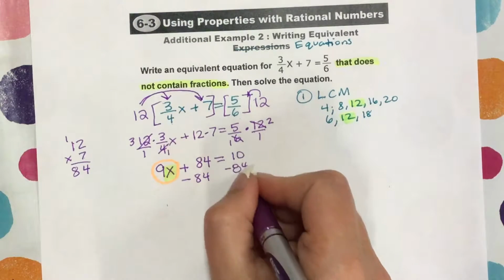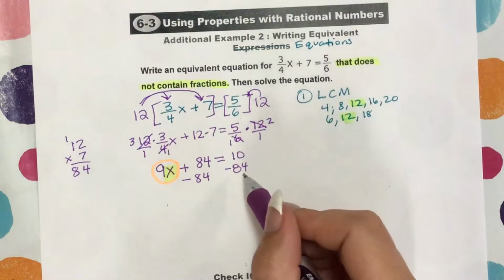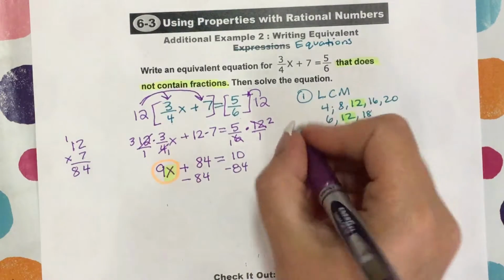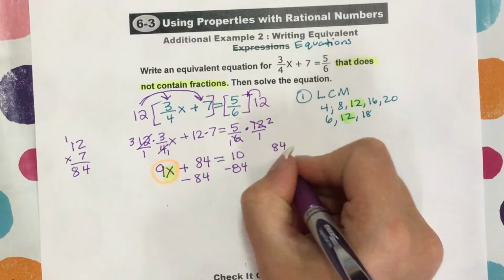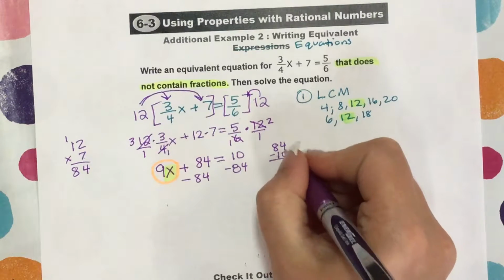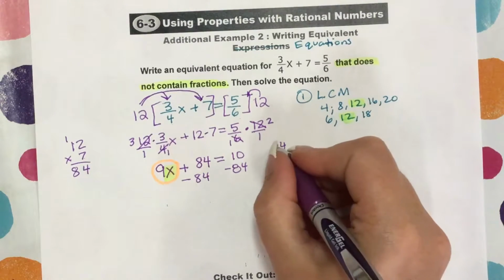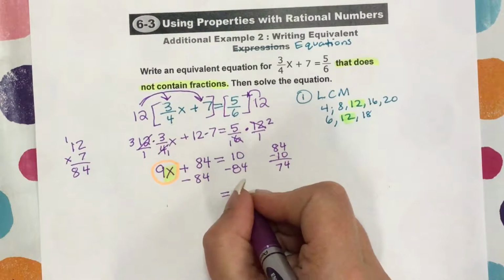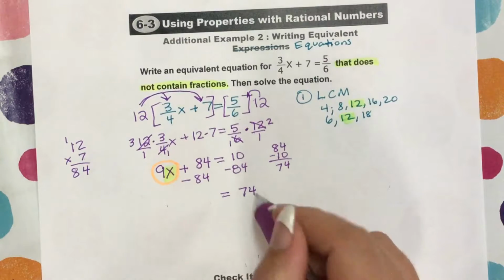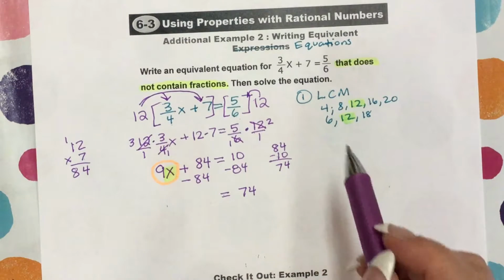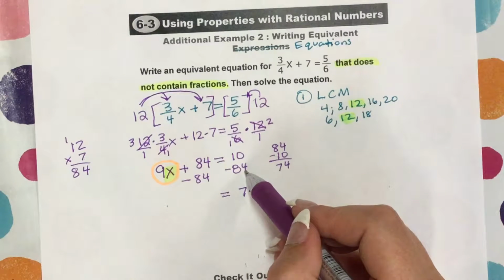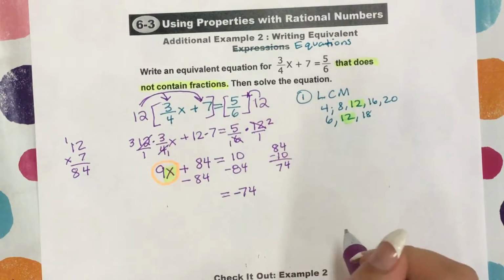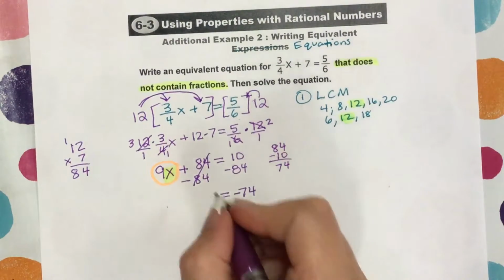Now I have a positive 10 and I have a negative 84, so I know that the signs are different, and so we've got to take the difference. So we're going to take the difference between 84 and 10. 4 take away 0 is 4. 8 take away 1 is 7. So my answer is going to be 74, but I need to figure out if it's a positive 74 or a negative 74. I look at 10, I look at 84, and 84 is negative, which means our answer is going to be negative.